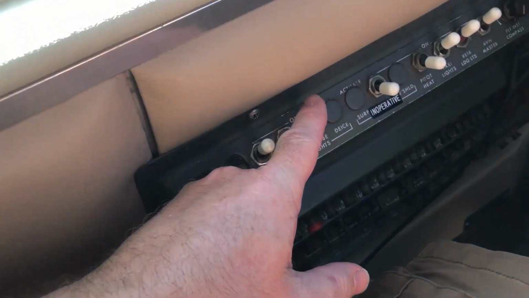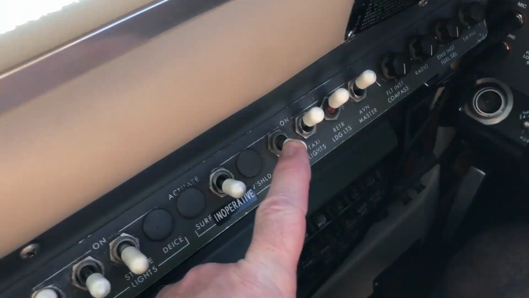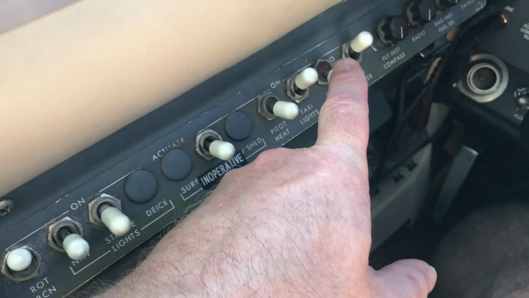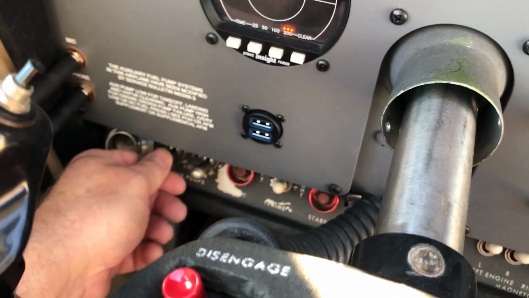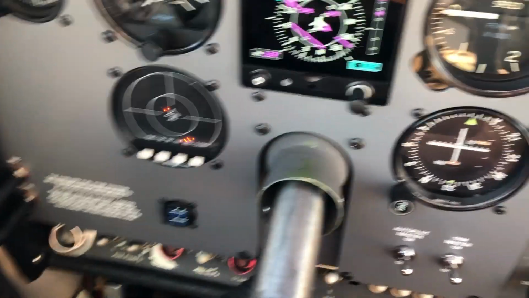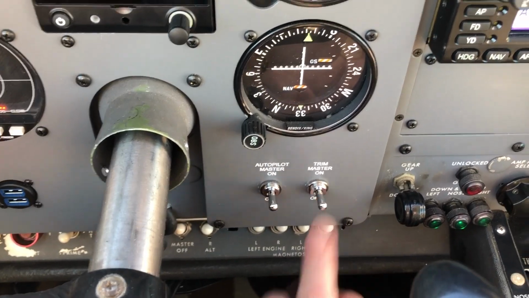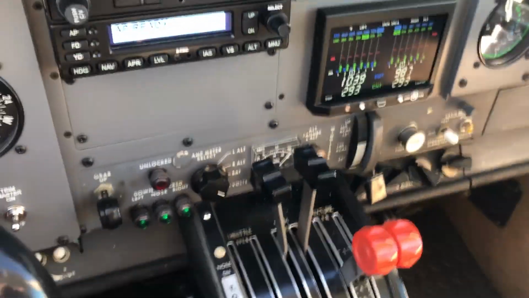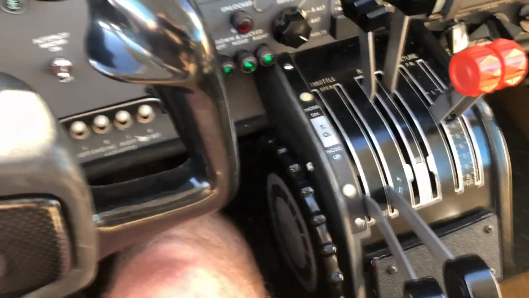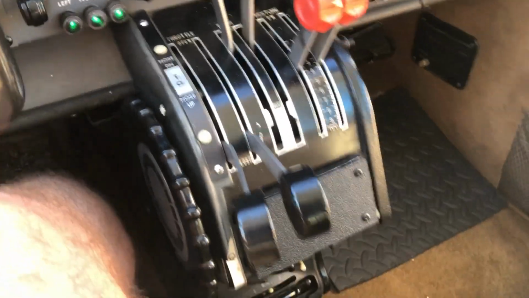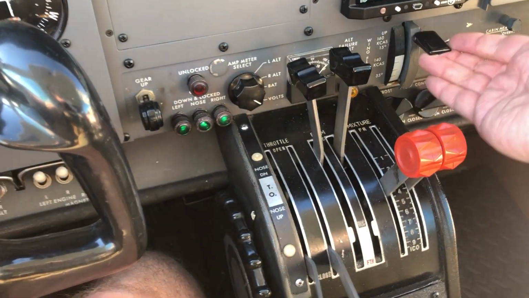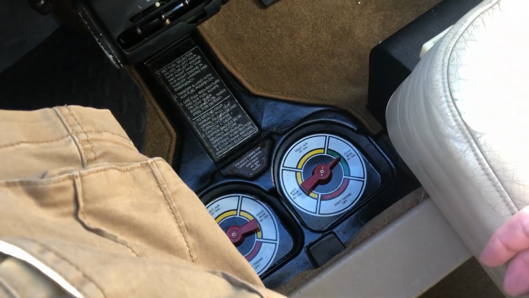We'll turn off the strobe lights. Pitot heat is off if it was on during flight. We'll retract the landing lights. We'll keep the taxi light on. Fuel pumps can come off. The autopilot master and auto trim master can be turned off, leaving them on here because we're getting ready to take off again. I'll reset the trim for takeoff. I'll double check my other trims. I'll ground lean the engines and I'll bring the flaps up. And just one little quick check again of the fuel selectors. And that's it.